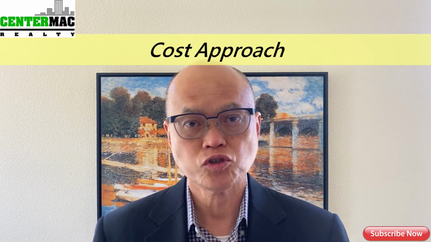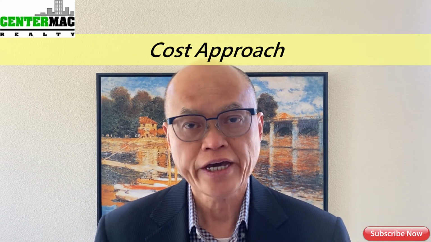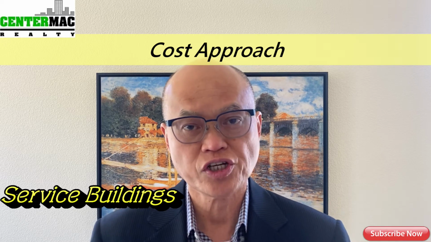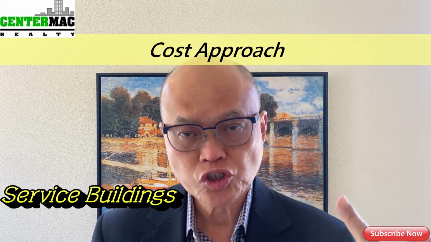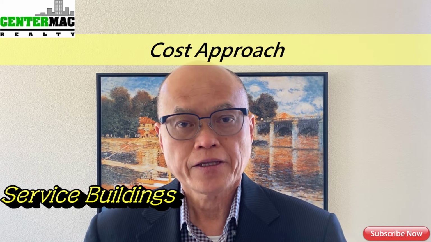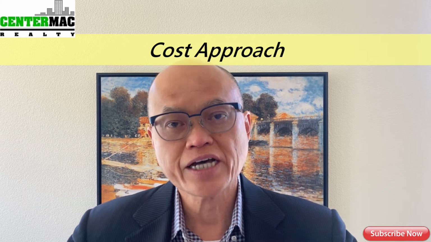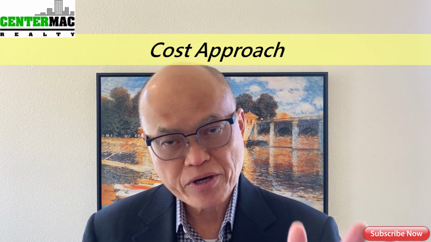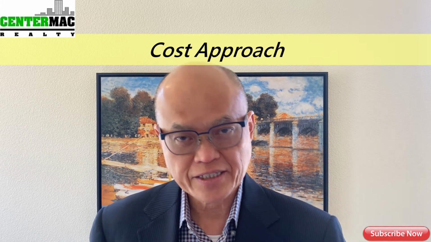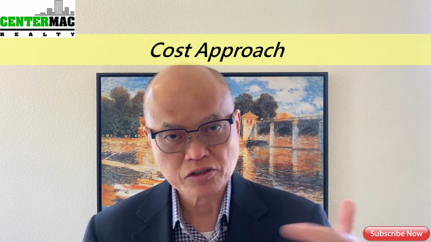The cost approach is most particularly used in service buildings such as city hall, church, and schools, because there are no readily available comparables. That's why for this type of buildings, most likely the appraiser would have to use the cost approach.